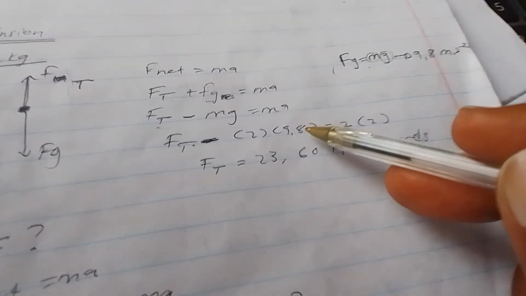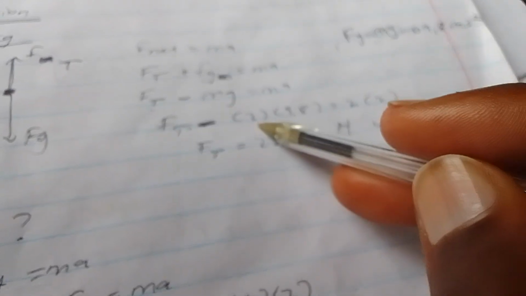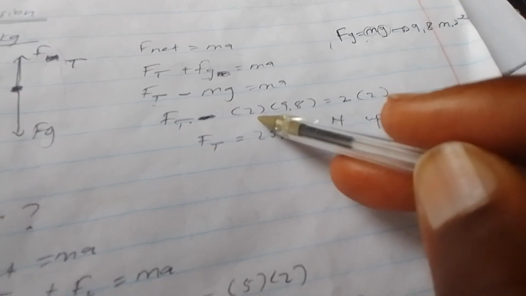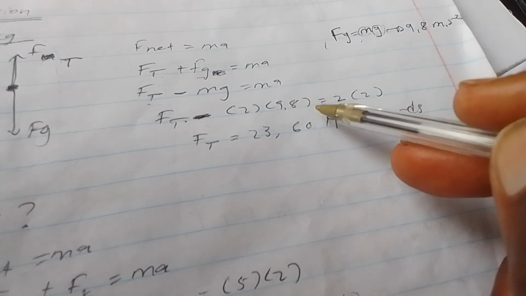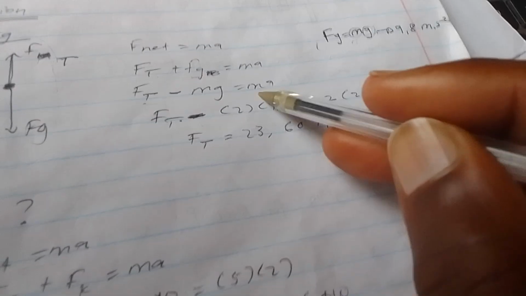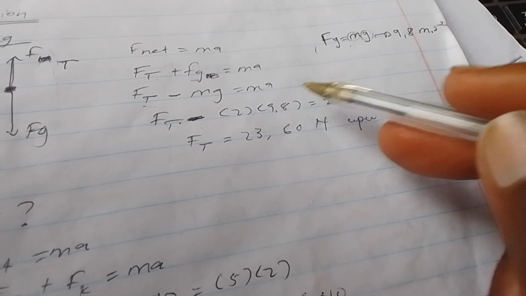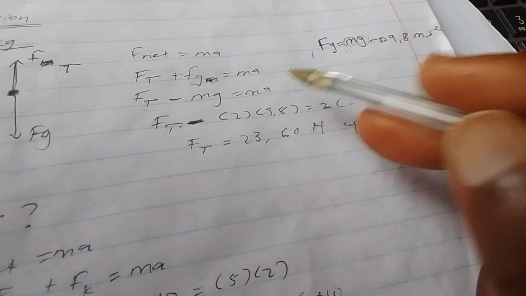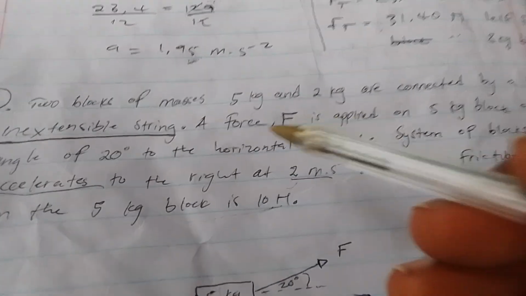So okay, Ft minus, in place of m we say 2, because we are working on our 2 kg block. In place of g is 9.8, is equals to 2 represent our mass. It's our mass. So then, because we're working on our 2 kg blocks, and then a, it was given. Don't forget a. Okay, I get it.